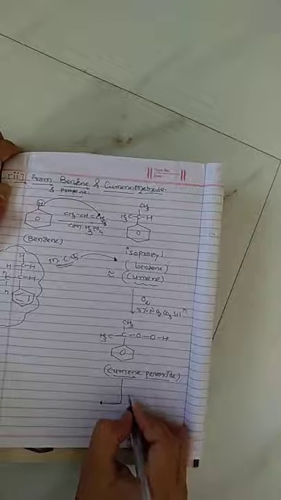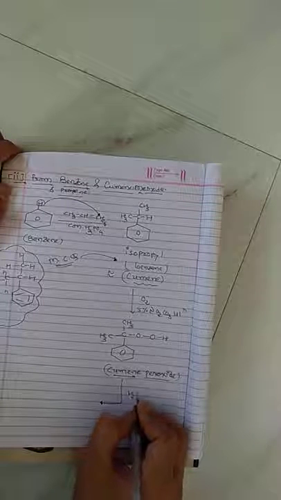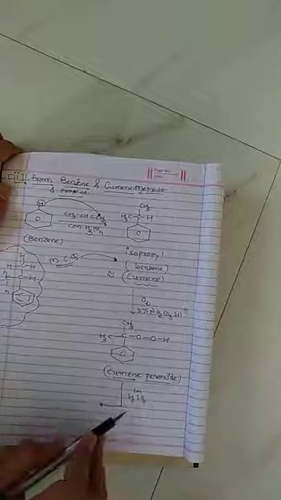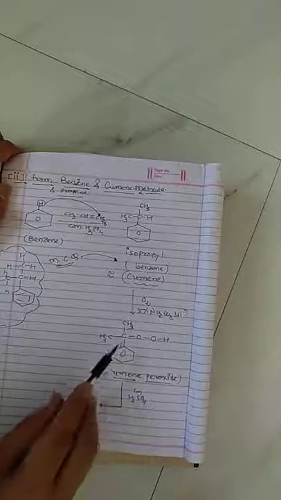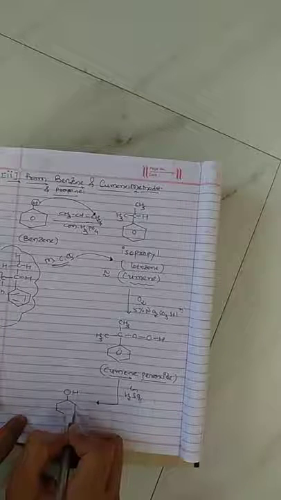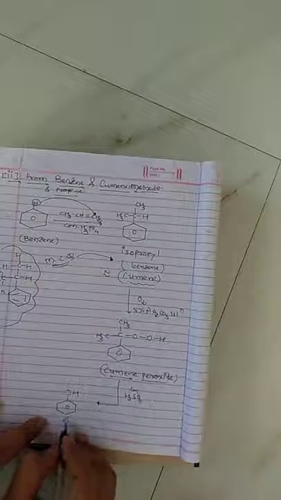Now cumene peroxide is treated with concentrated acid like H2SO4. Here what is the role of concentrated H2SO4? It is generally used to cleave the bonds present in the above structure, cumene peroxide. So we have our required compound in the form of phenol.